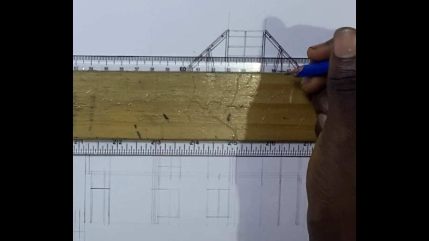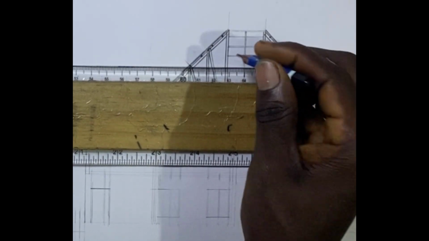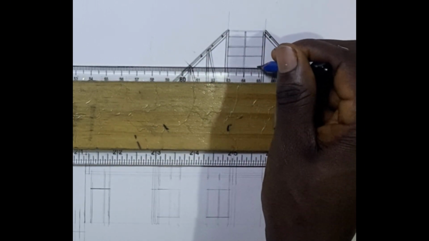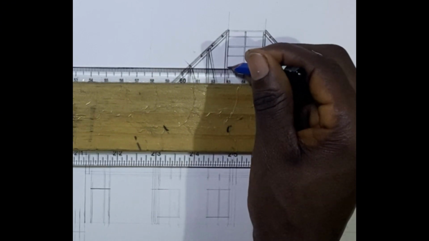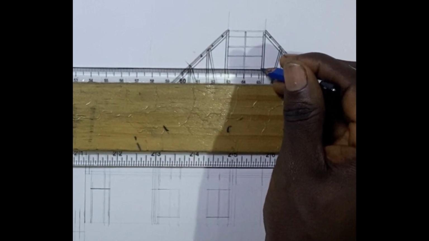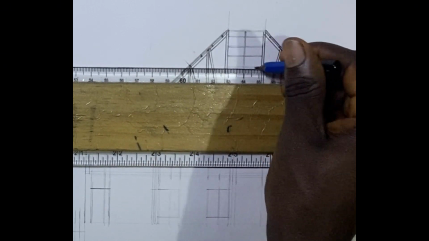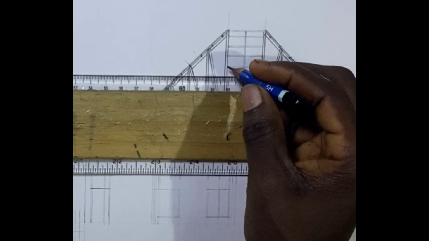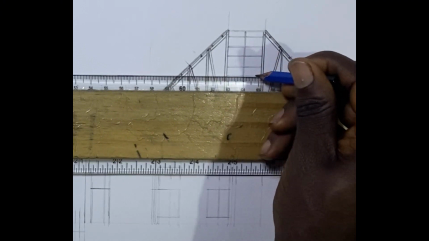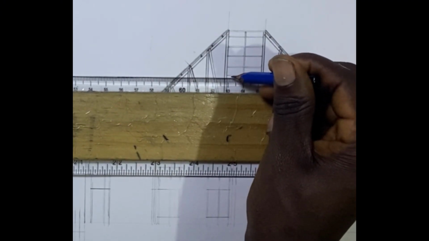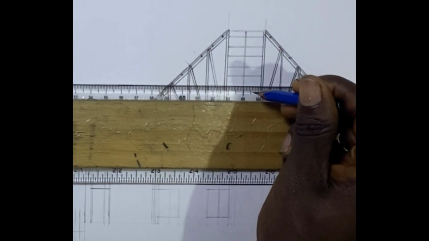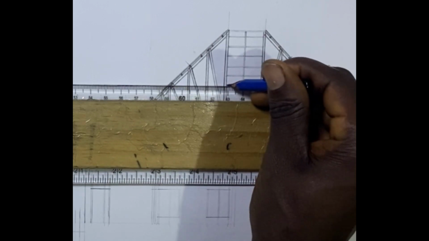For you to achieve small detailings being shown, I recommend a 5H pencil. A 5H pencil is good when you want to work with very thin details, and it will even bring out your work well. You can also make use of your clutch pencil, depending on which one you are good at. Clutch pencil is also a good one.